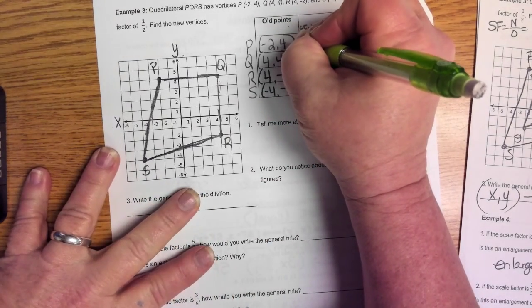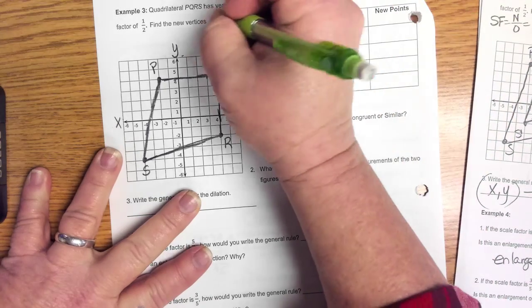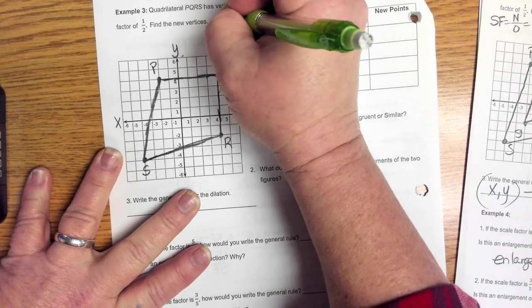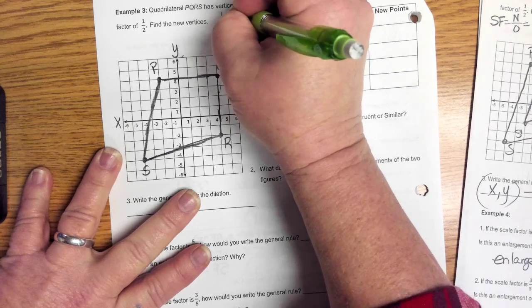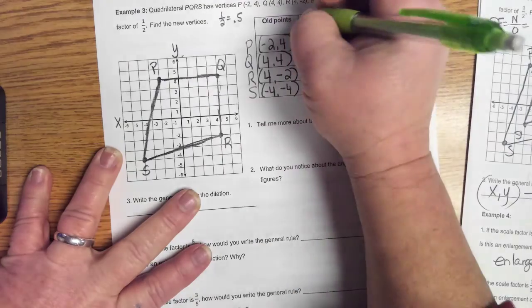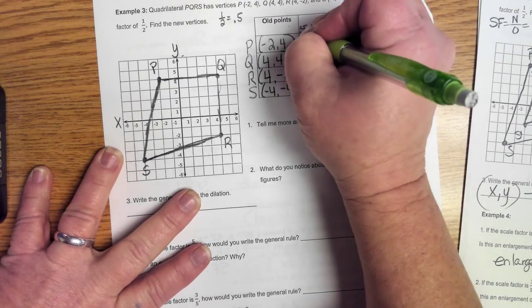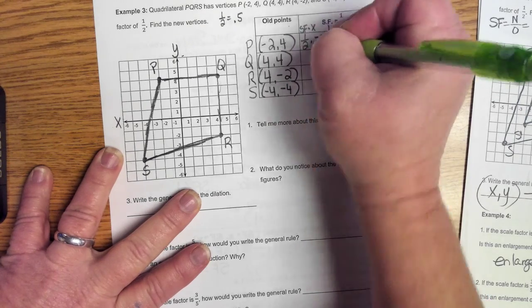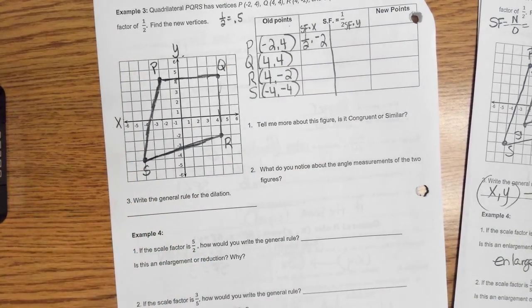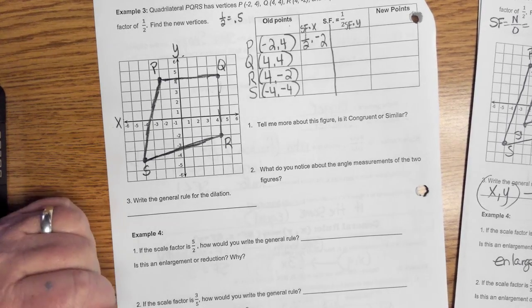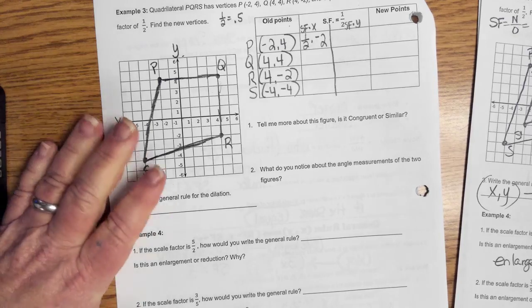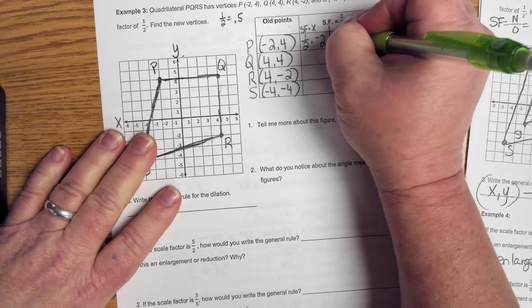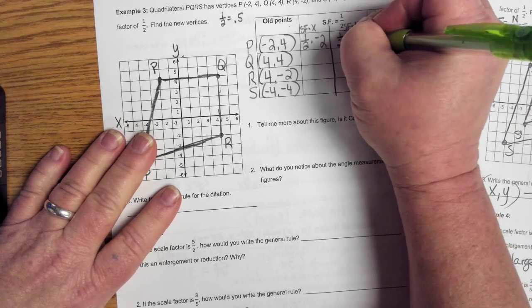If you want to put 0.5 in, because 1/2 is equal to 0.5, that's fine too. I'm just going to do 1/2 times -2. If you use a fraction, it has to be in parentheses in your calculator. Okay? And I'm going to do 1/2 times 4.